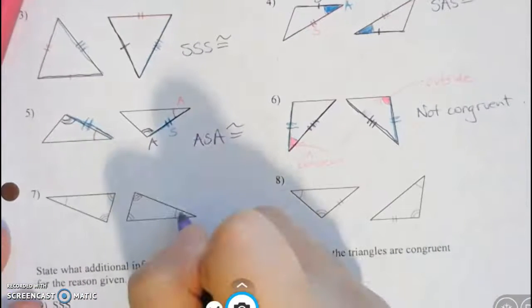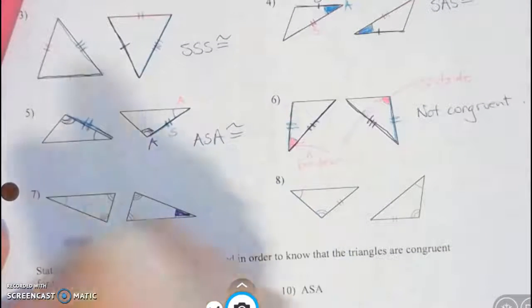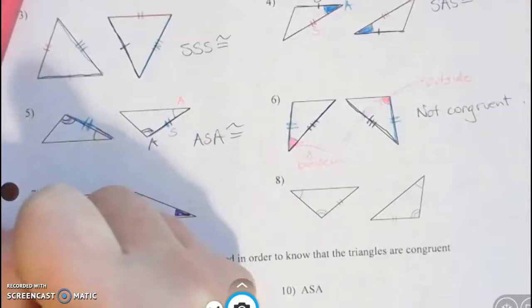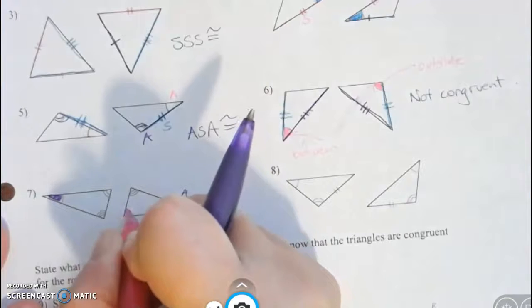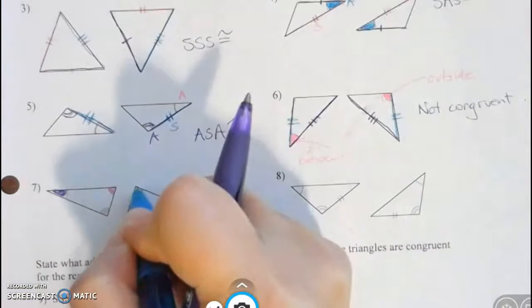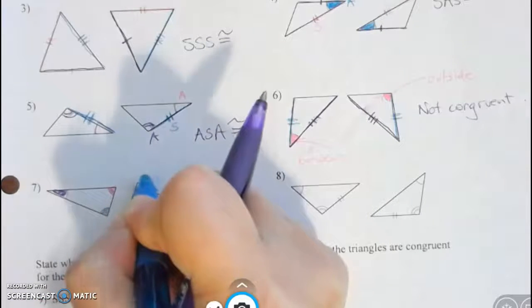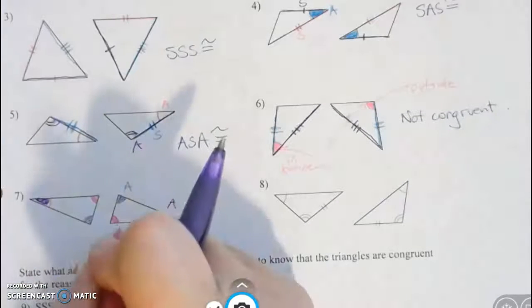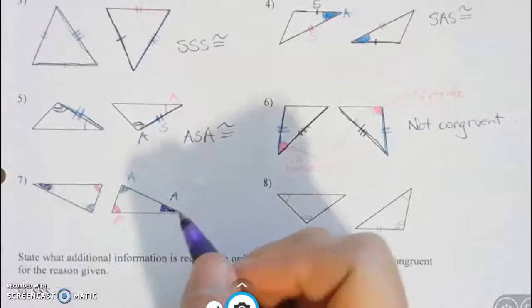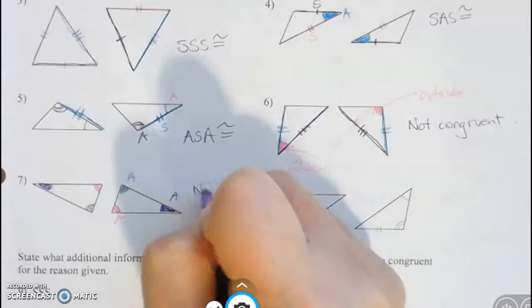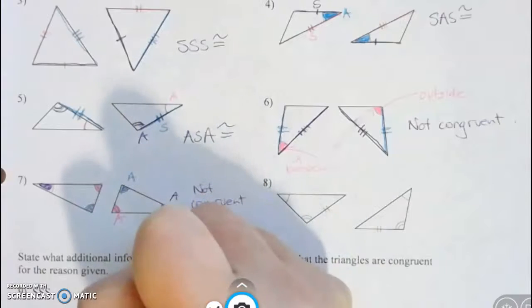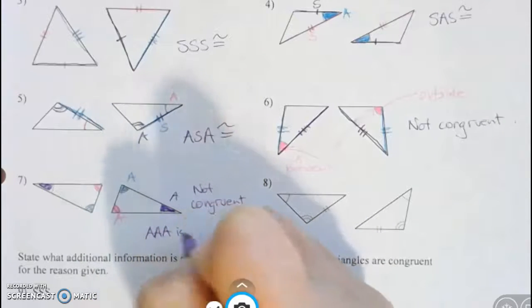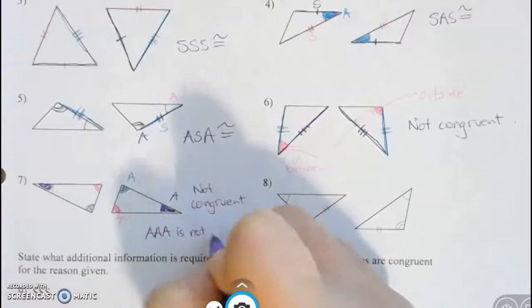Alright, what about this? We have one pair of angles and another pair of angles. Two arcs means two arcs here. They match. And then the third one is here. So we have three pairs of angles. Is angle, angle, angle a congruence statement? No, not congruent, because AAA is not a congruence shortcut.